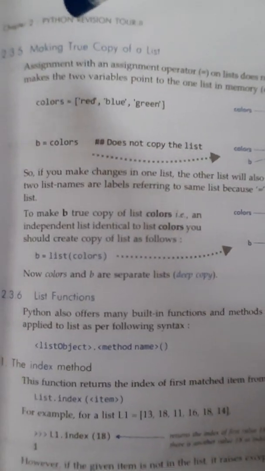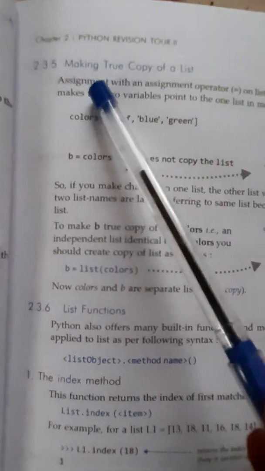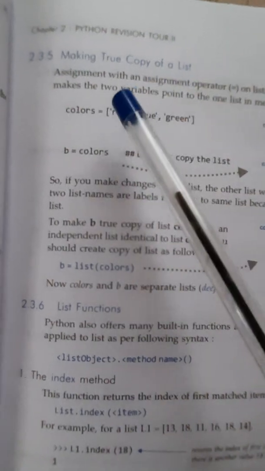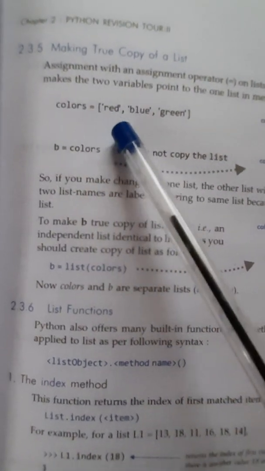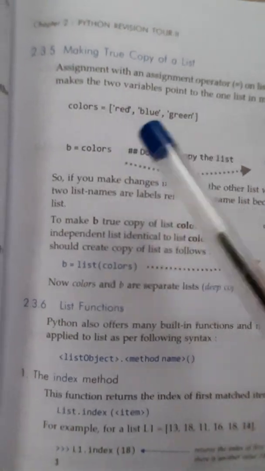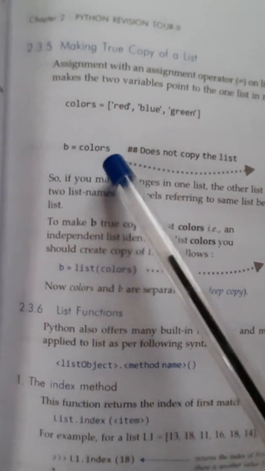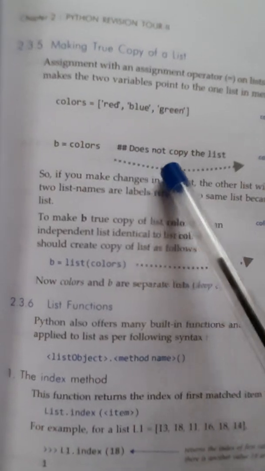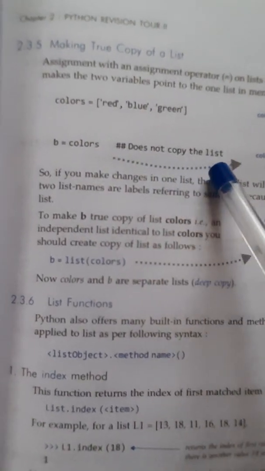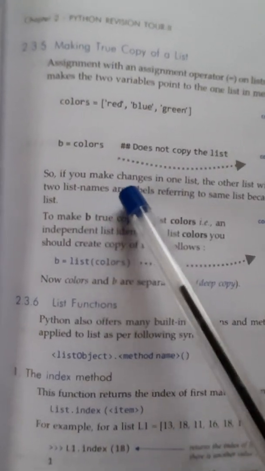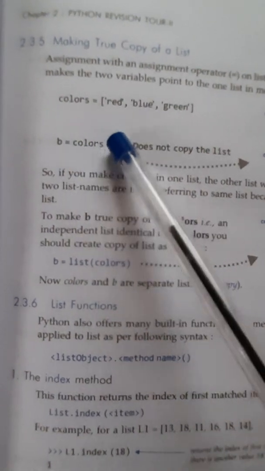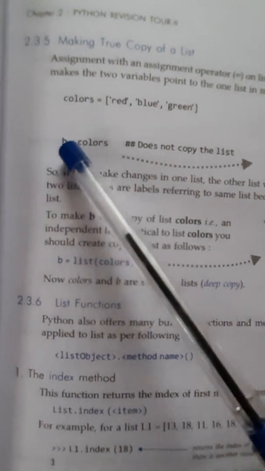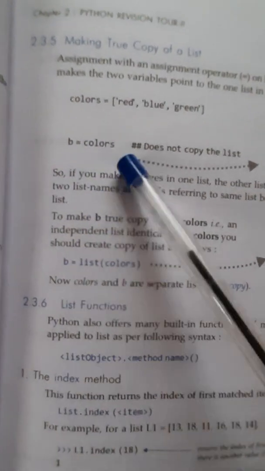See children, next we will have making a true copy of a list. You see there is a list called colors with the elements red, blue, green, and next you are assigning B is equal to colors. See what the comment says: it doesn't copy the list. Why? Because you are simply assigning the list colors to another variable B, so if you make changes, this will not happen.